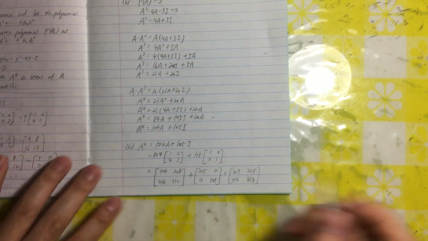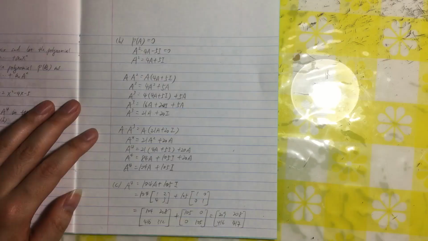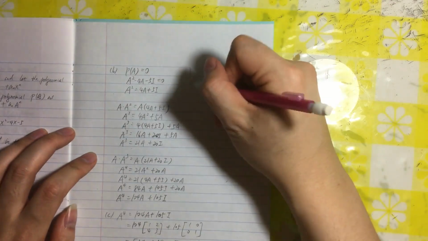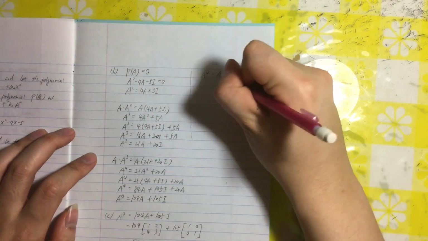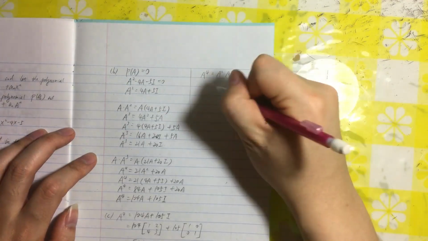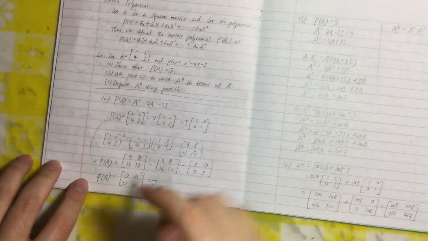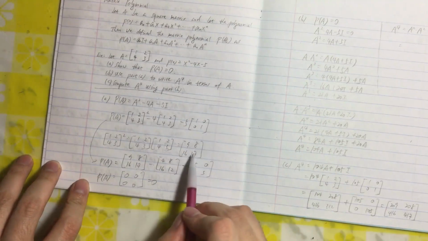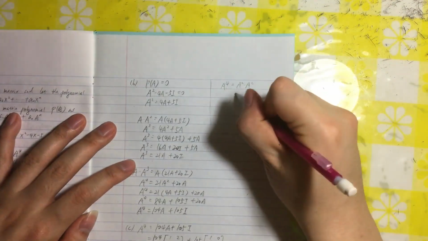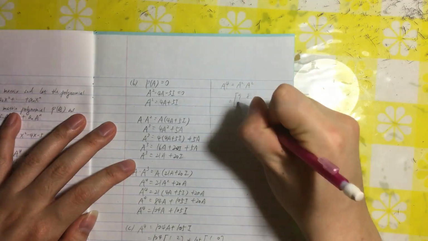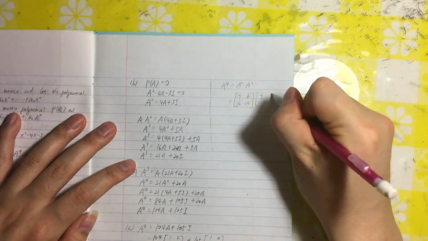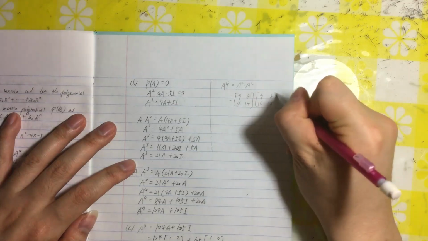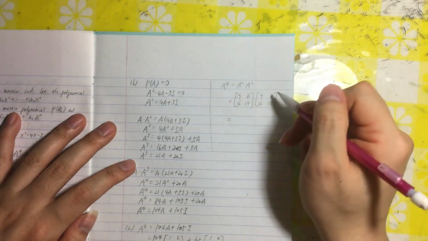That's A raised to the power 4. Now let's check an answer. This is A raised to the power 4. We know that A raised to the power 4 can be written as A squared times A squared. Here A squared is [9 8; 16 17]. Let's multiply the matrices.